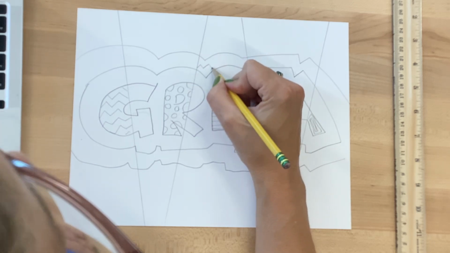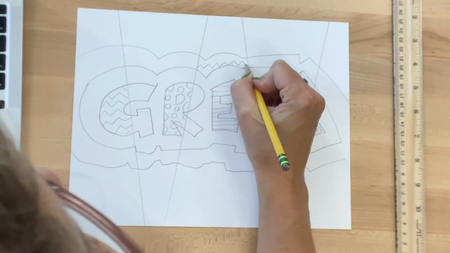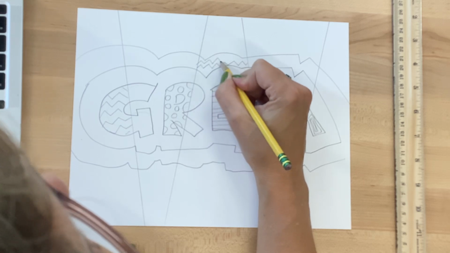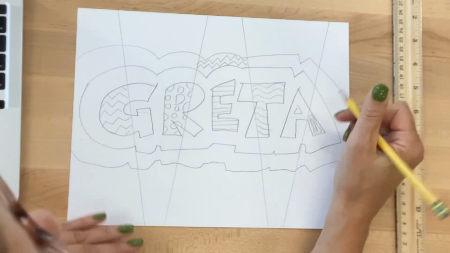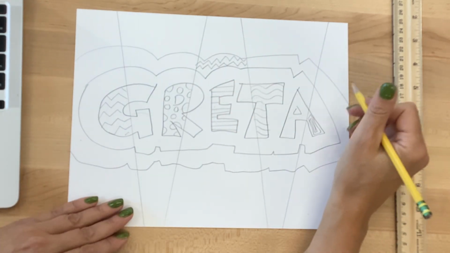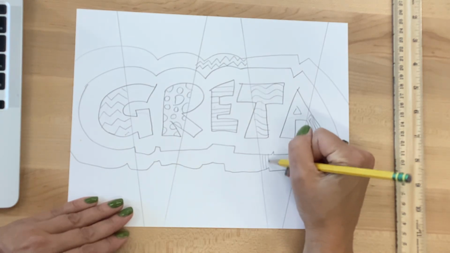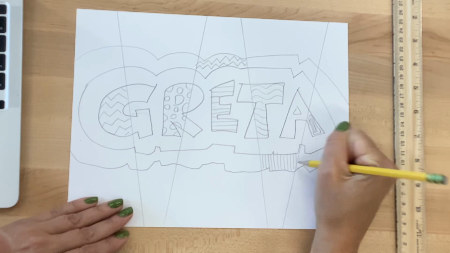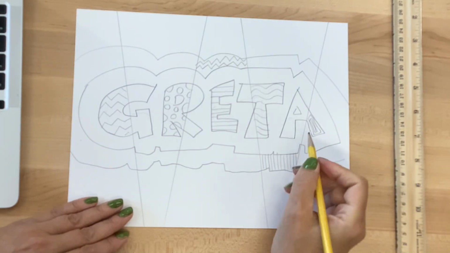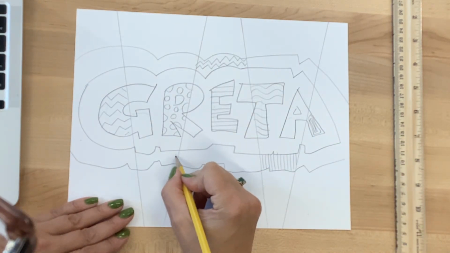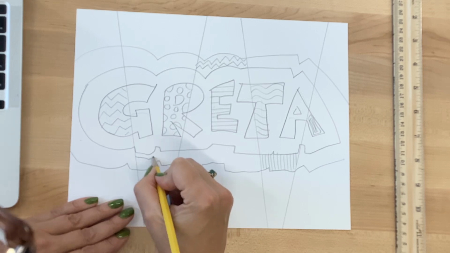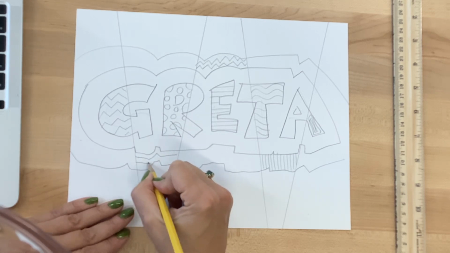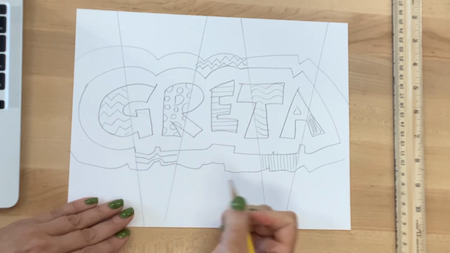Over here I'm going to do some zigzag. Some vertical stripes. I'm just gonna repeat this interesting line design here.